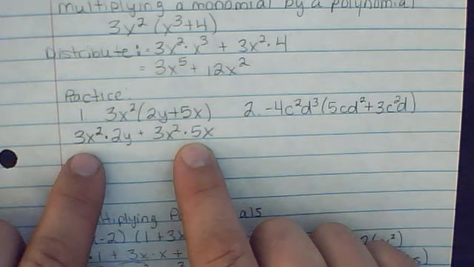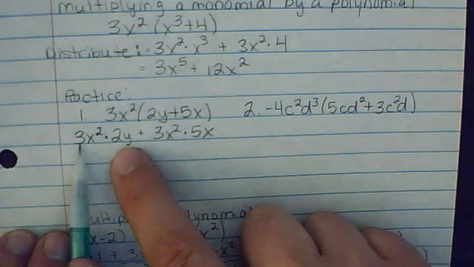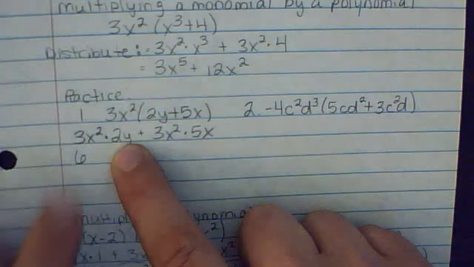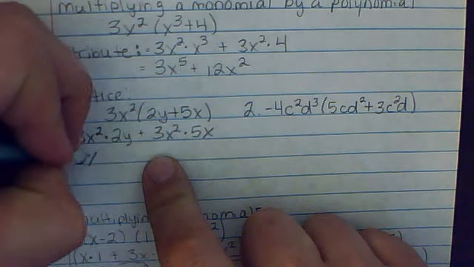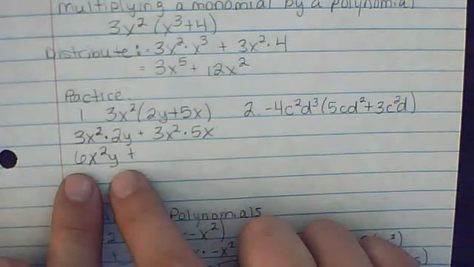So two different operations here, just distribution. I'm going to multiply first the numbers together. 3 times 2 gives me 6. Now x squared and y I can multiply together, but they're not going to change. They're going to remain as x squared and y. So this will be 6x squared y.